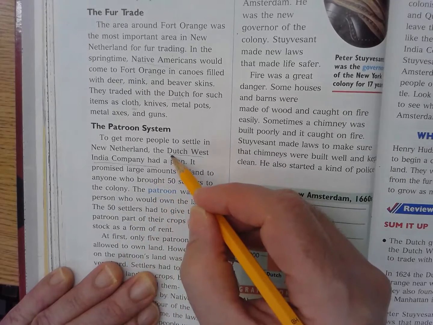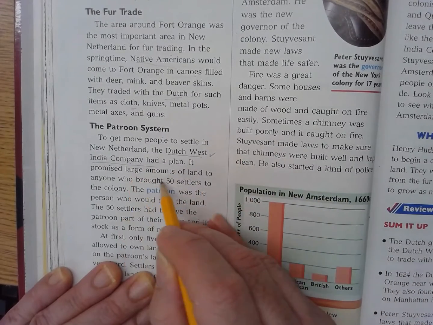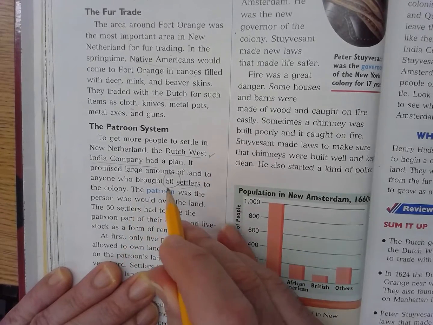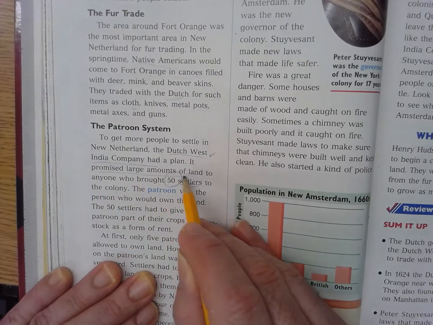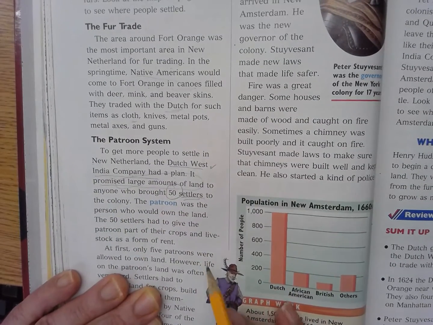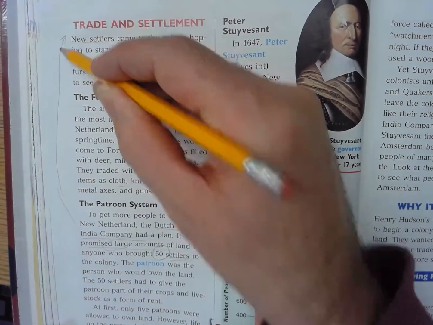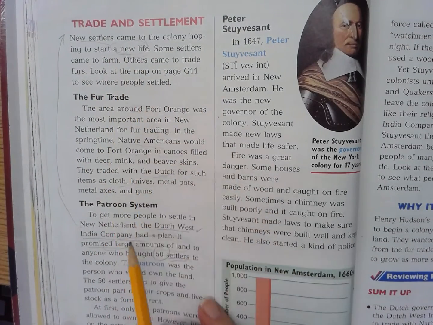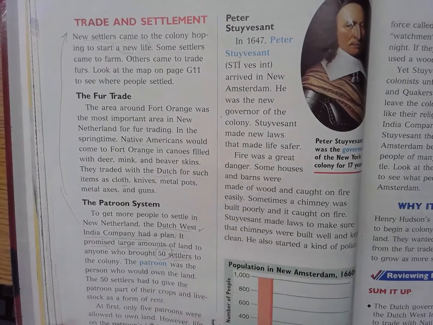It's very interesting. So the Dutch West India Company is saying, if you take 50 people with you to settle, I will give you, I promise to give you a large amount of land. That sounds like a really good deal, doesn't it? So if you are a new settler, hoping to start a new life, well, if you bring 50 settlers with you, you're going to get a huge chunk of land.